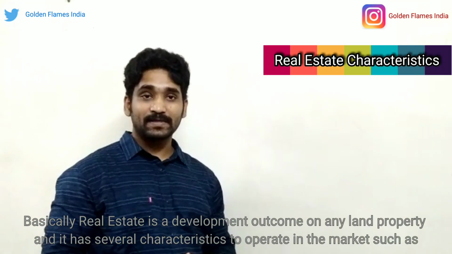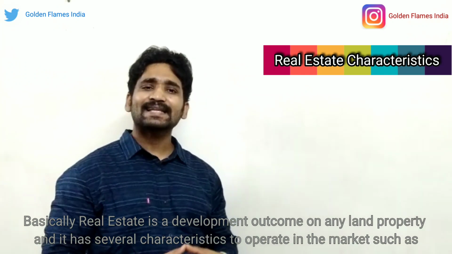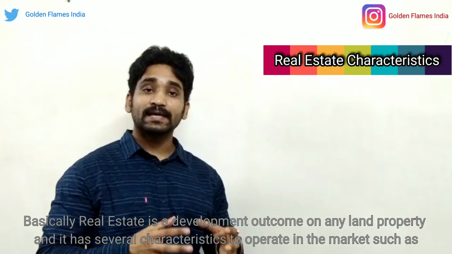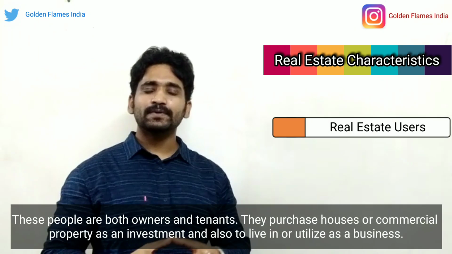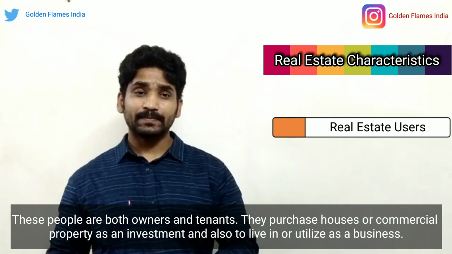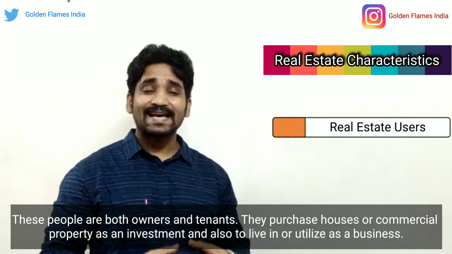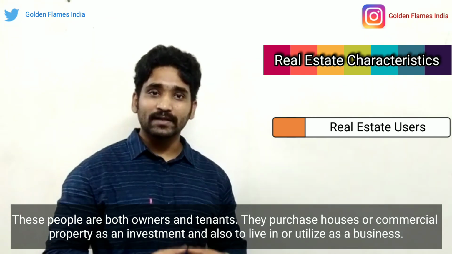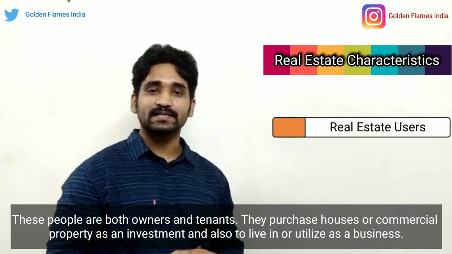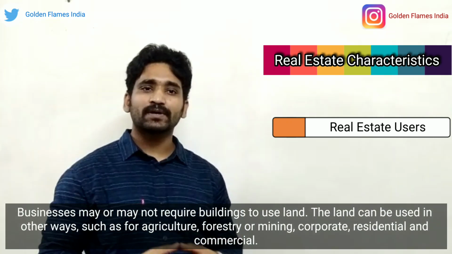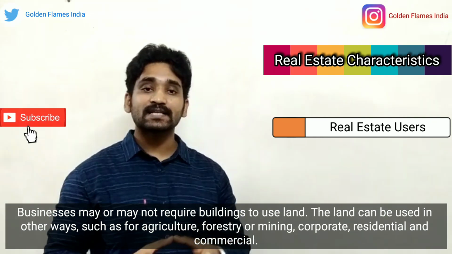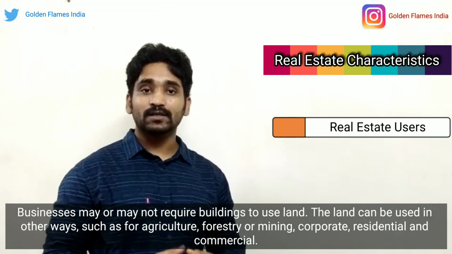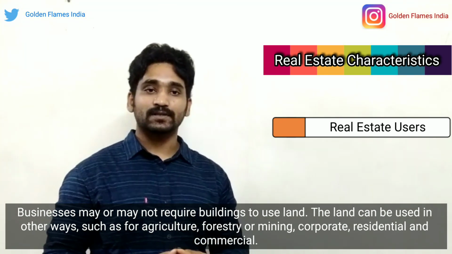Real estate characteristics. Basically, real estate is a development outcome in any land property and it has several characteristics to operate in the market, such as, number one, real estate users. These people are both the owners and the tenants. They purchase houses or commercial properties as an investment and also to live in or utilize as a business. A business may or may not require buildings to use land. The land can be used in other ways such as agriculture, forestry or mining, corporate, residential and commercial.